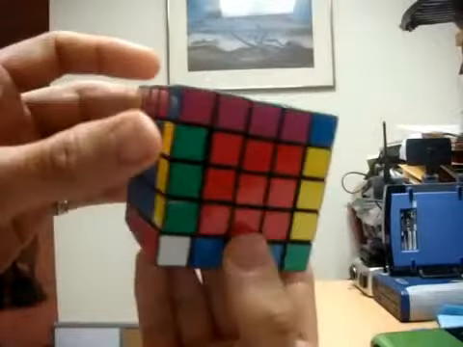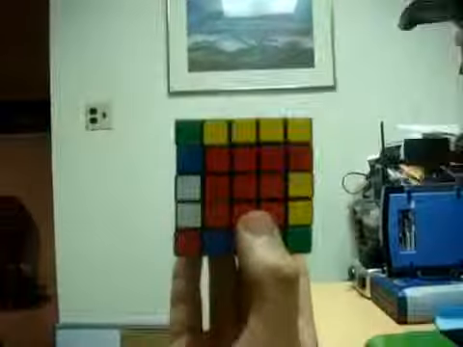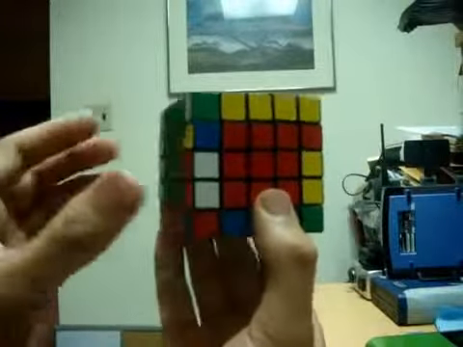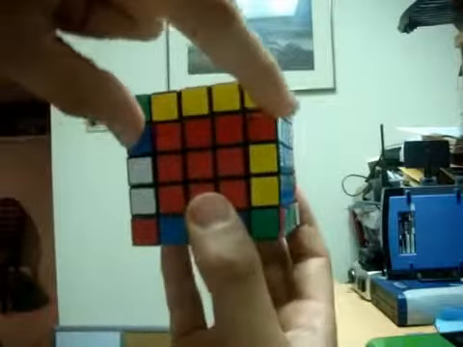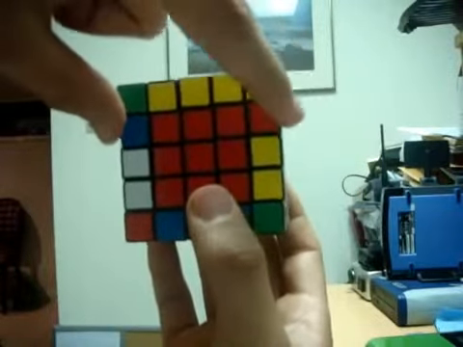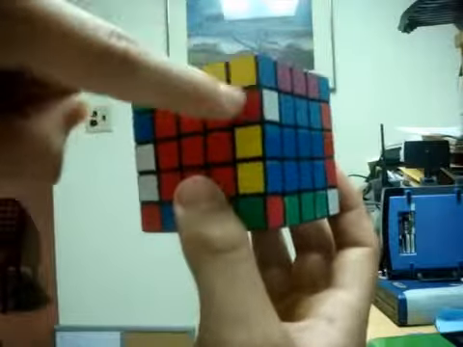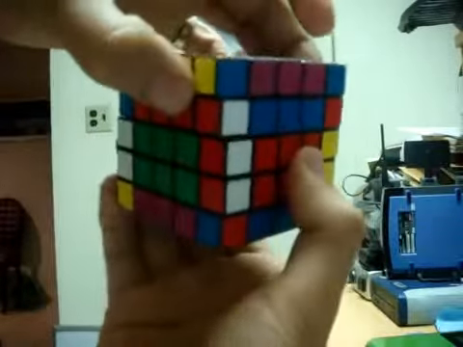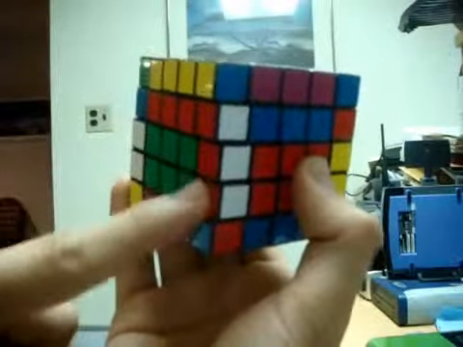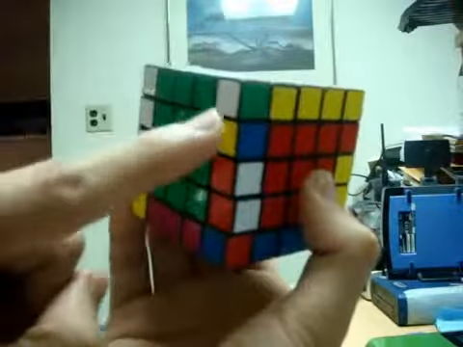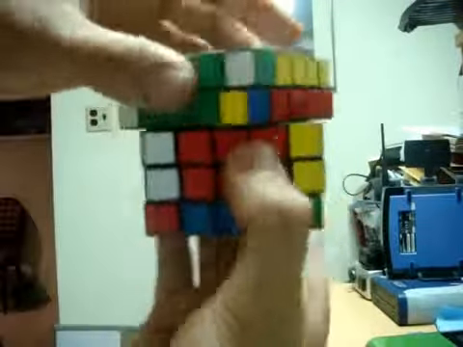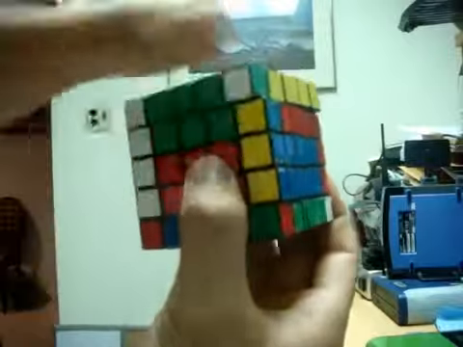So now let's go over the next type of parity error you will see. Another common parity error you'll see is one where you have 2 outer edge pieces which have switched places. This outer red-white piece needs to come over here to complete the red-white tread, while this outer yellow-blue piece needs to go over there to complete the yellow-blue tread.